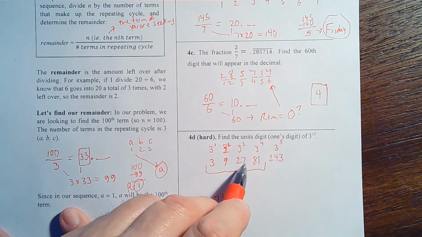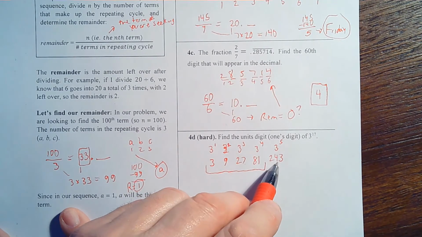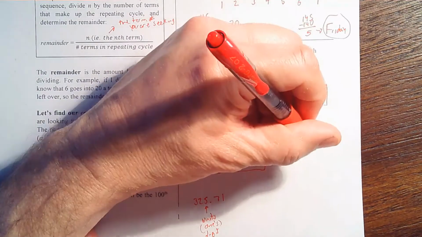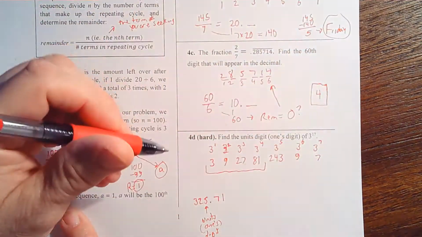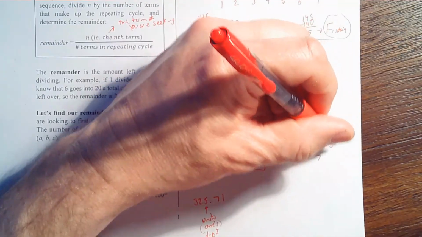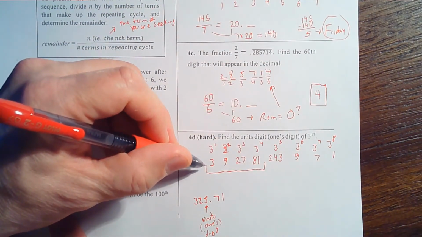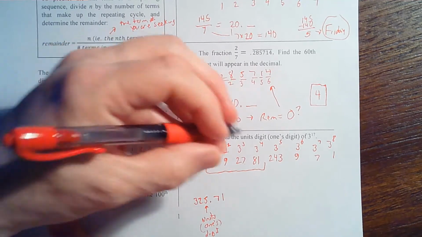3, 9, 7, 1. 3 to the fifth is 243. When you do 3 to the sixth, the units digit is 9. When you do 3 to the seventh, the units digit is 7. 3 to the eighth, the units digit is 1. So we end up recognizing perhaps that we have a repeating sequence of the units digits.